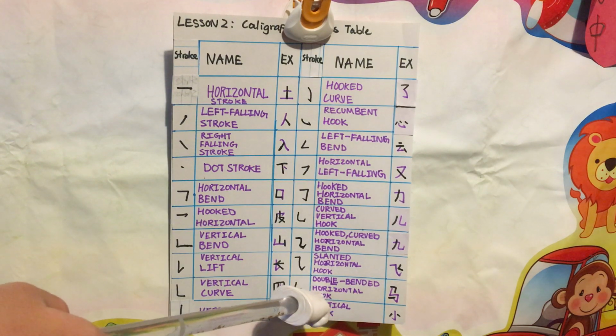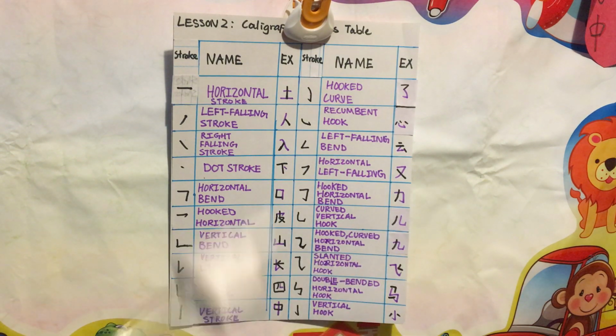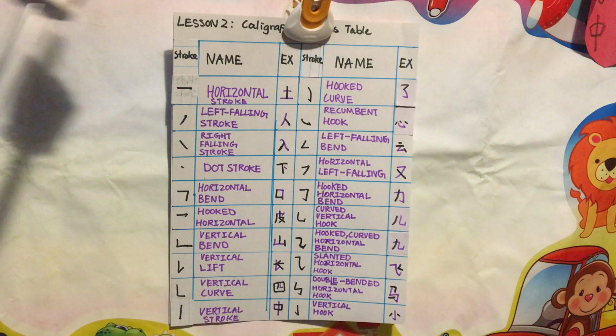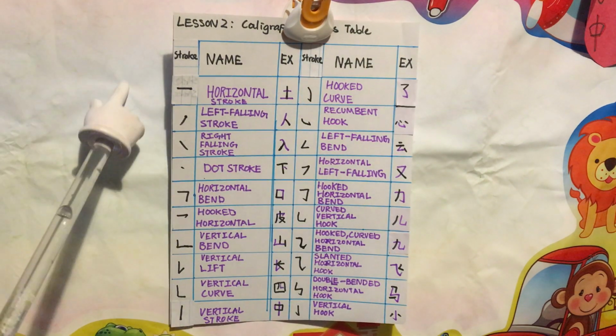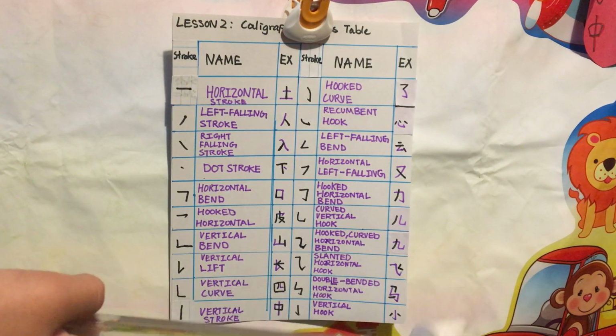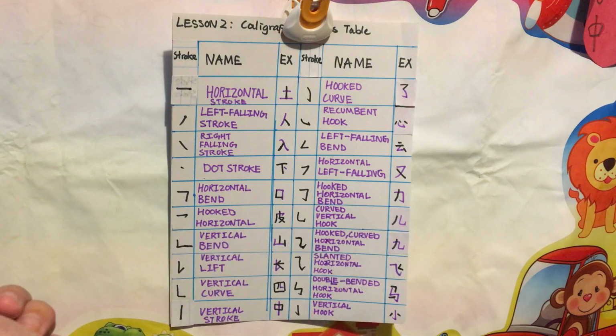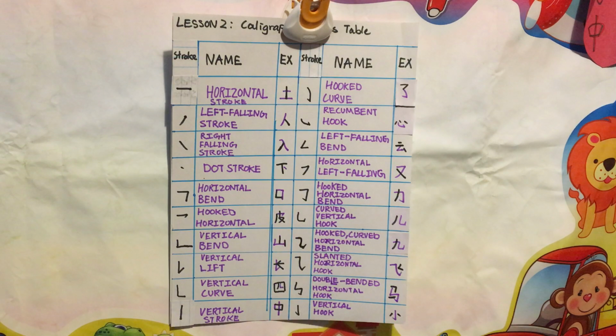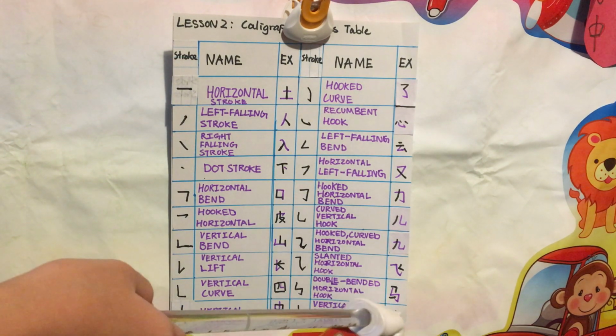Okay, next one is double bended horizontal hook. The next hardest name you're going to learn on this list. The double bended, so as you can see, it has two bends, and then it's a horizontal hook. Quite simple, right? Am I right? Okay, I'm not right. Example is ma, which means horse. Ma.